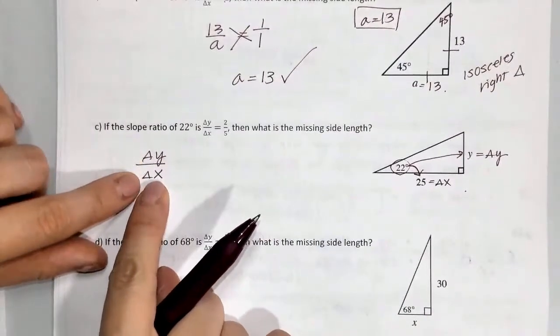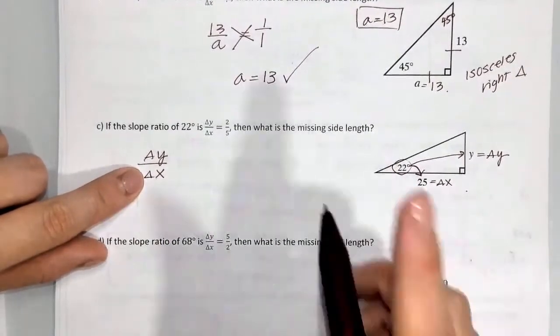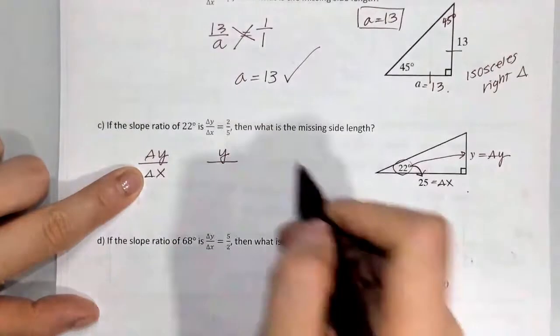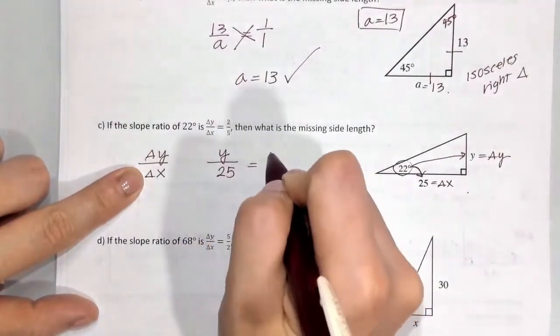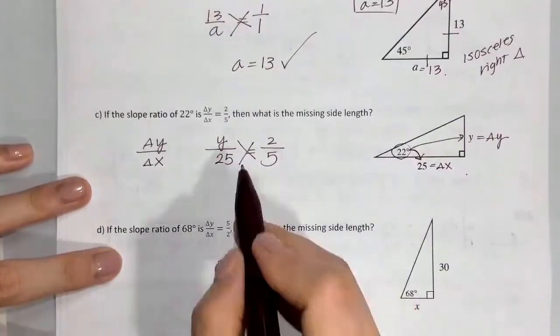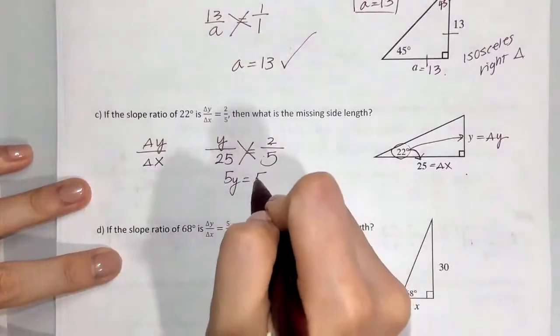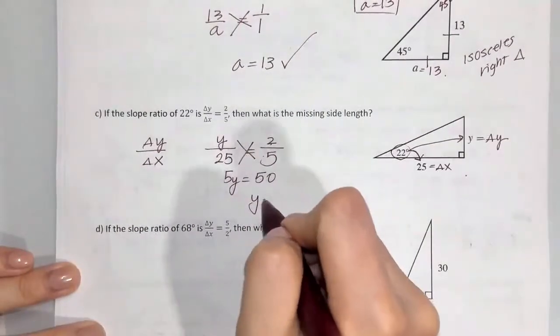If you put delta x on the top, that's wrong. It has to be at the bottom, the denominator. So this would be y over 25 equal to 2/5. Cross multiply, 5y is equal to 2 times 25, which is 50. So y is equal to 10.